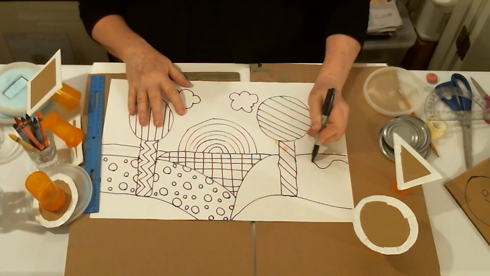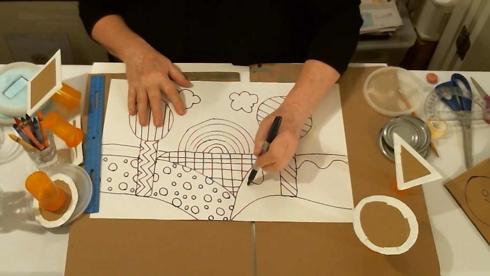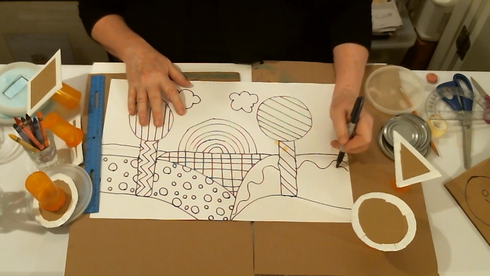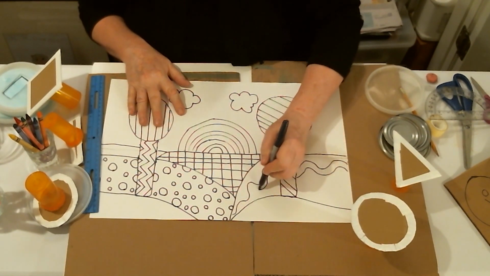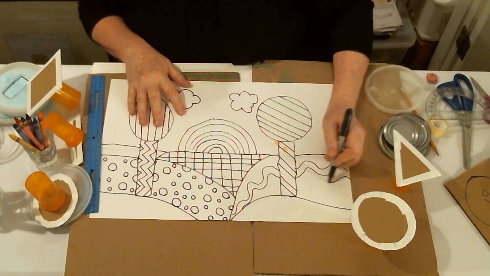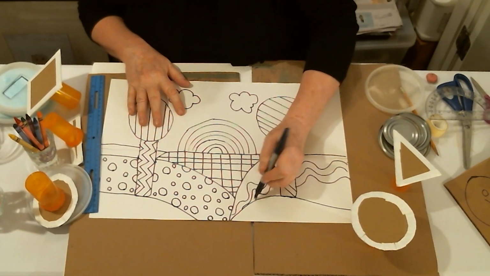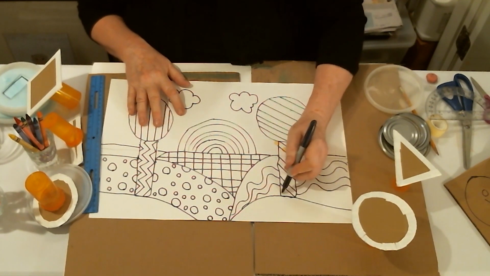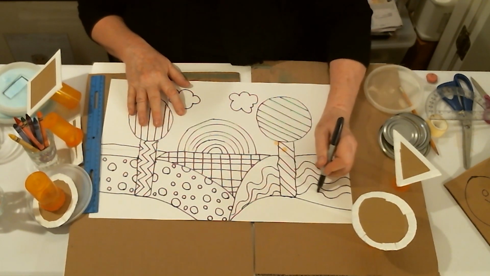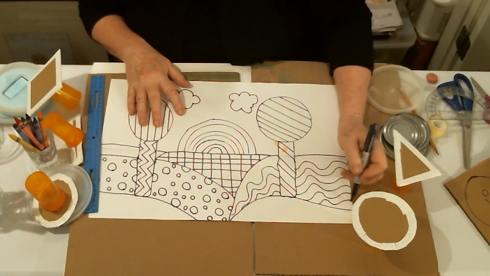Let's see. What other patterns do you think we could use? Do you think we could use some wavy lines? Wavy lines, like in the water. Those would be kind of fun. These are just ideas. You can make whatever pattern you would like. These are just a few of the possible patterns. There's as many patterns as your imagination can dream up.